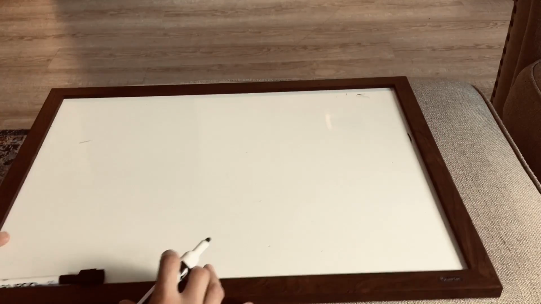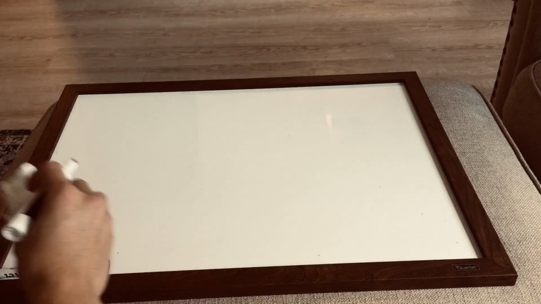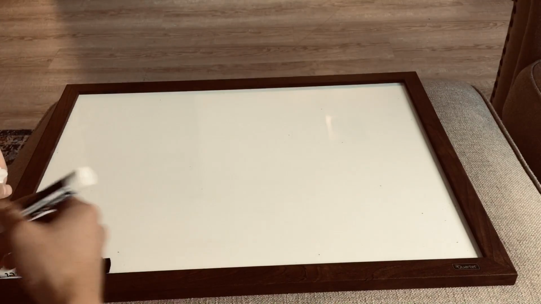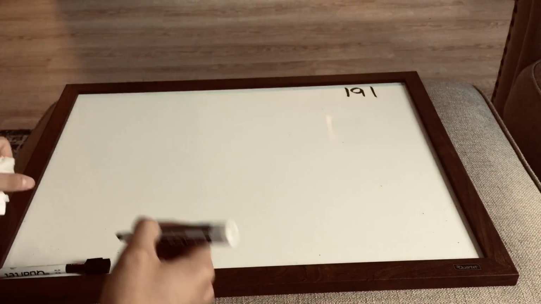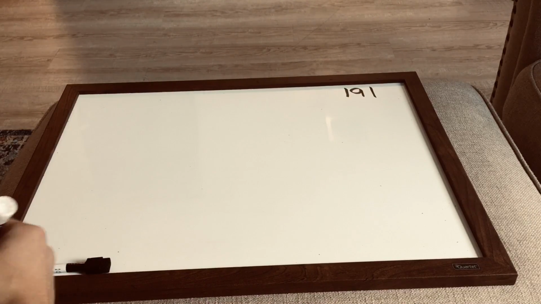So the very first thing you're going to want to do is, of course, weigh yourself early that morning, before you eat or drink anything solid or liquid. For example, today I weighed in at 191 pounds. So that's my current weight on an empty stomach first thing in the morning.